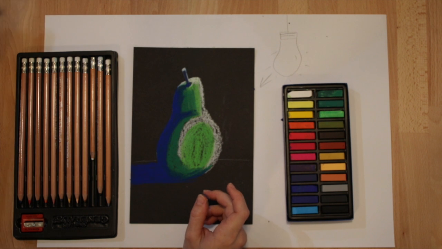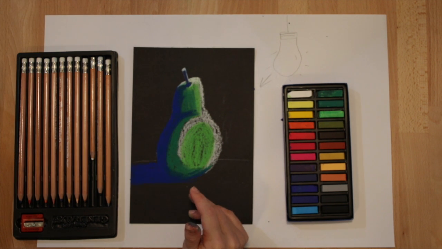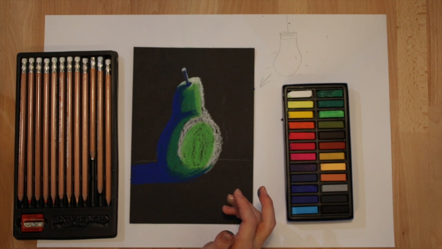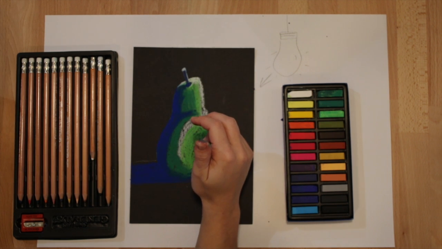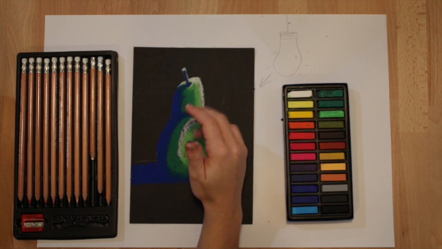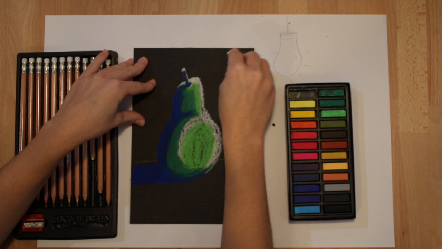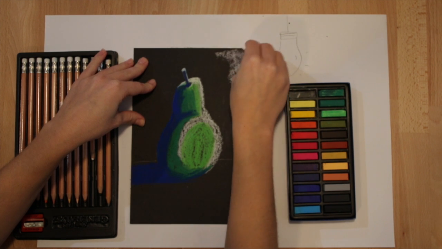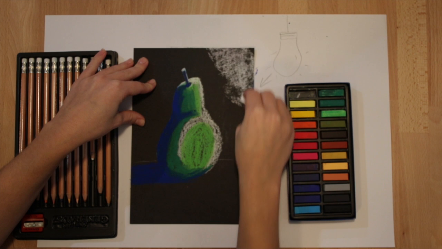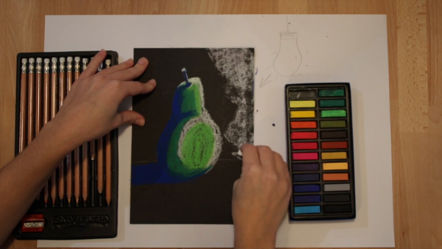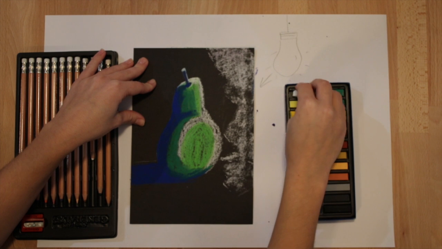All right, now is time for the foreground and the background. We're going to do the ground a purple, and we're going to do a little bit of purple and red and orange in the background. So let's begin with our lights again. Let's take the white pastel, and we're just going to do a little bit of white coming from this corner, coming down like that.